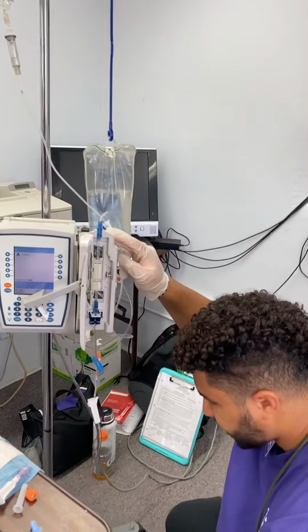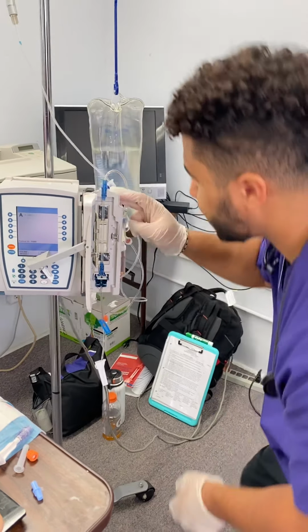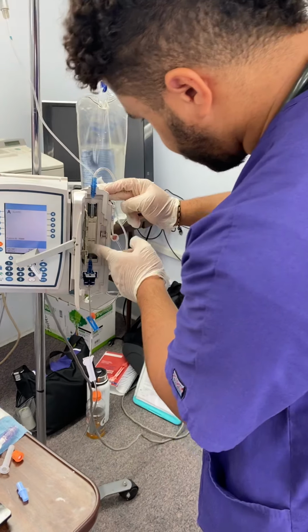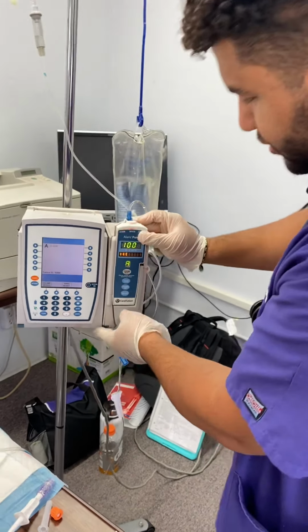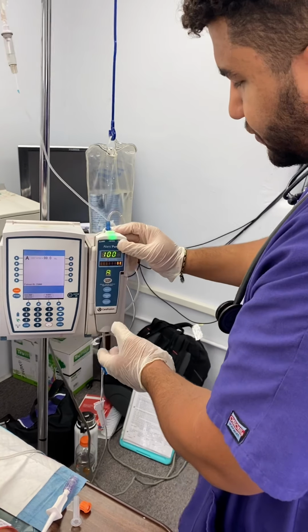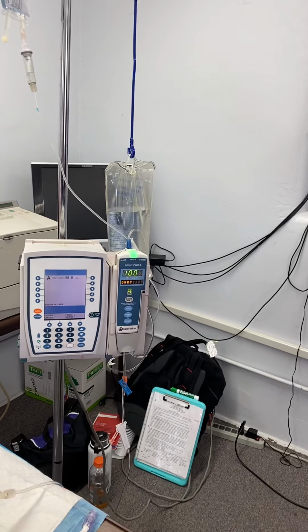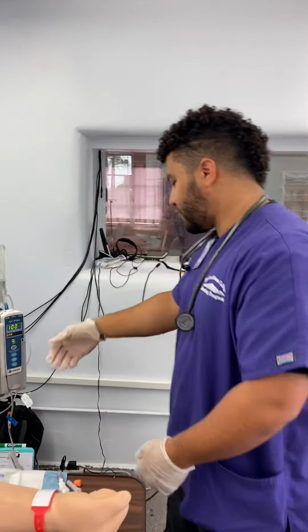Make sure there's no kinks or anything. All right, I don't see any kinks. There's no bubbles in the chamber, so we're going to go ahead, clamp that down, and then hit restart and see what happens. We did have another drop in the chamber, and there is some more air in the line.